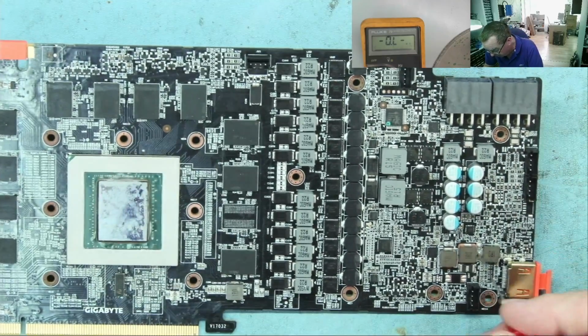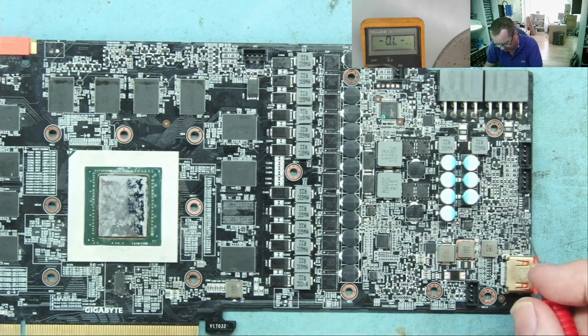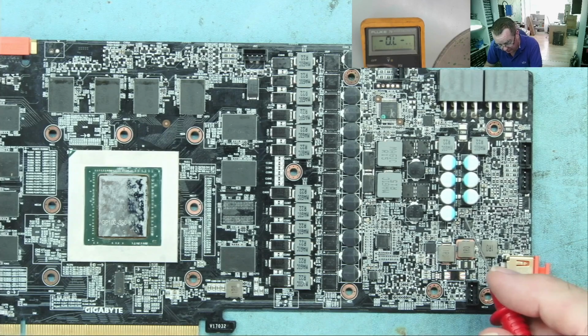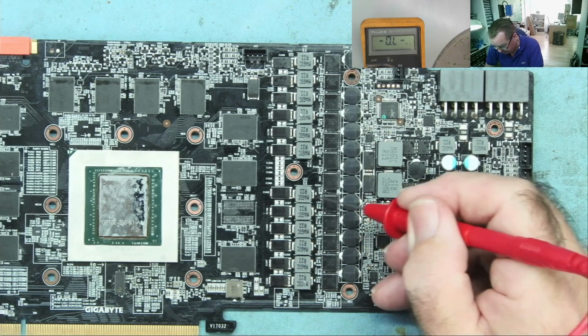And we have a few more down here. So let's have a look and see if we can find what we have. So we'll start with the V-Core. That'll be these. Is our GPU reading short?